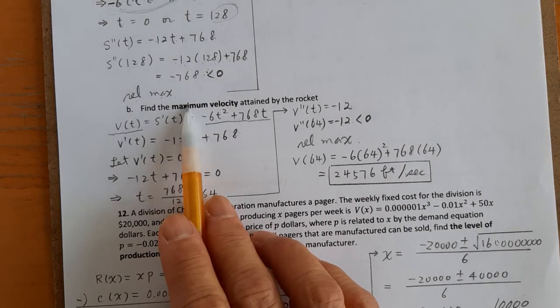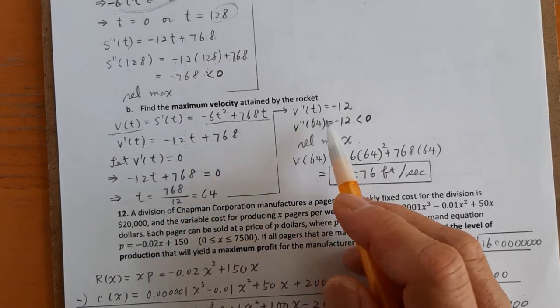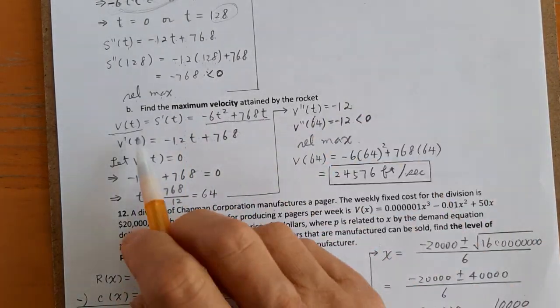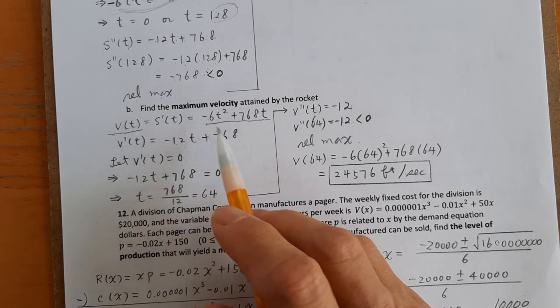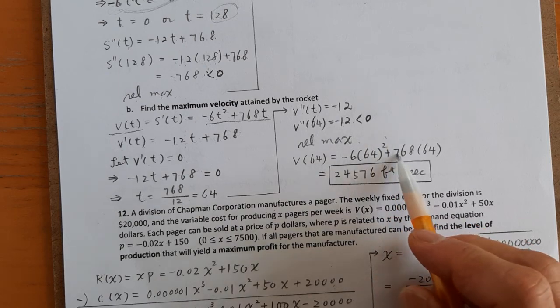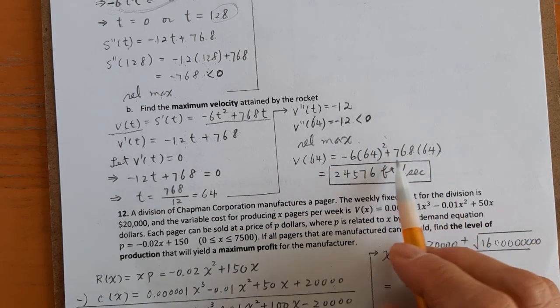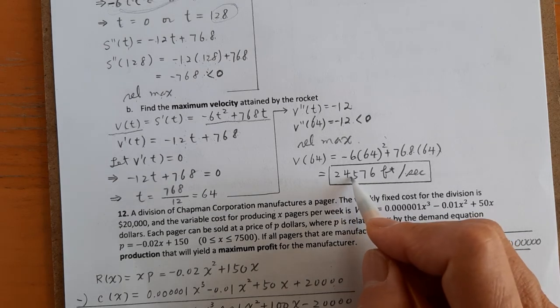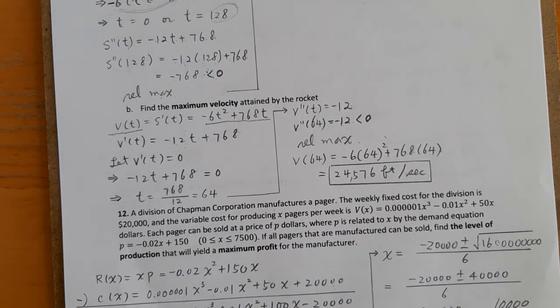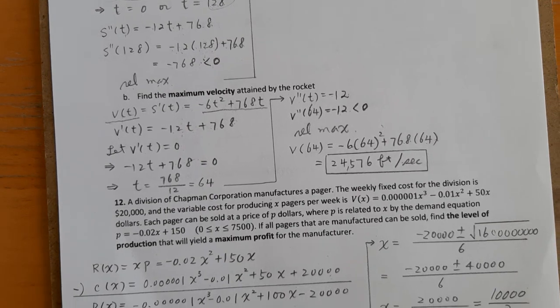So what is the maximum velocity? You plug t equals 64 into the velocity function: negative 6 times 64 squared plus 768 times 64. And use a calculator, you figure out 24,576 feet per second is the maximum velocity.